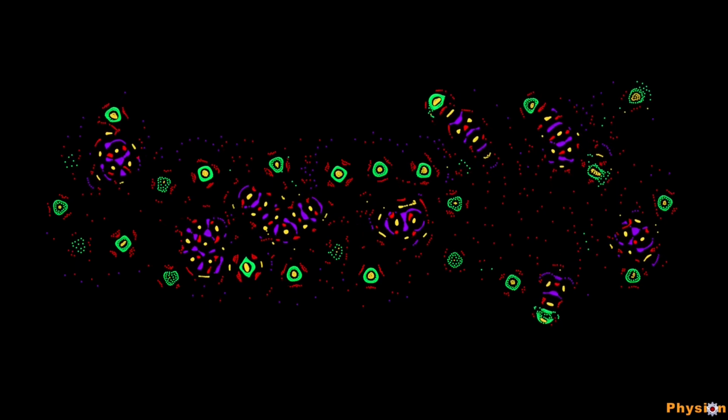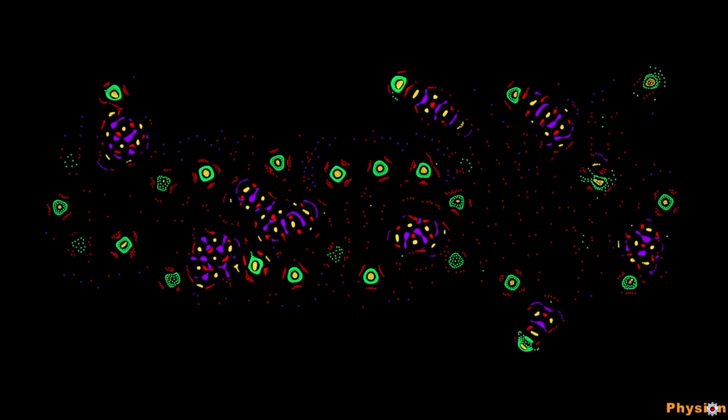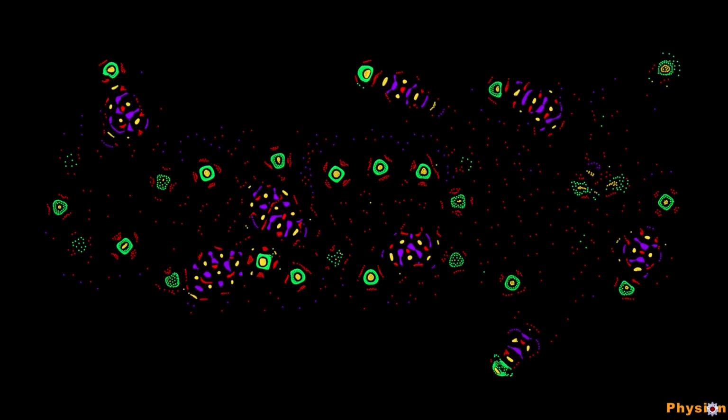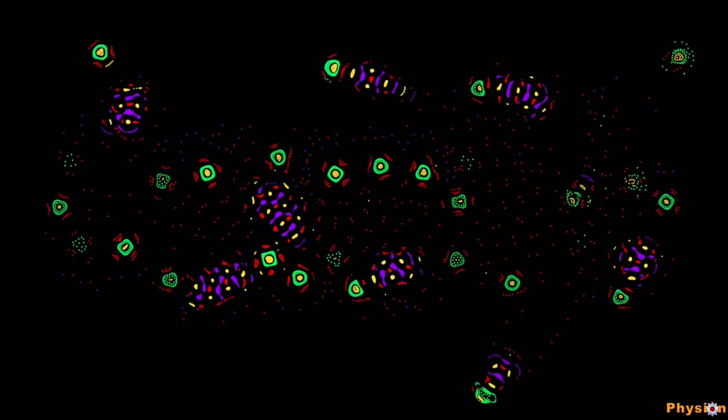From these simple interactions, complex patterns emerge. Particles cluster, spiral, orbit, and form structures that look almost alive. It's a beautiful example of how simple rules create unexpected complexity.